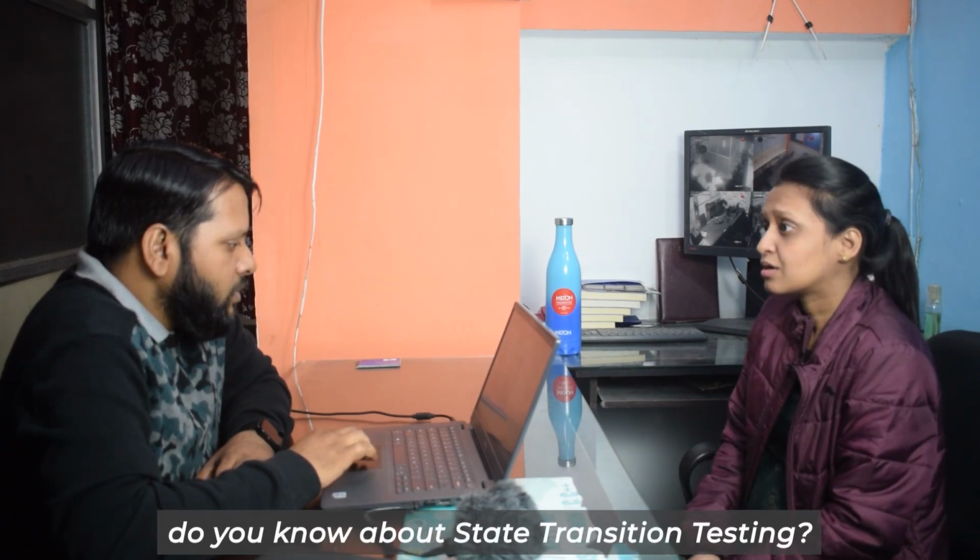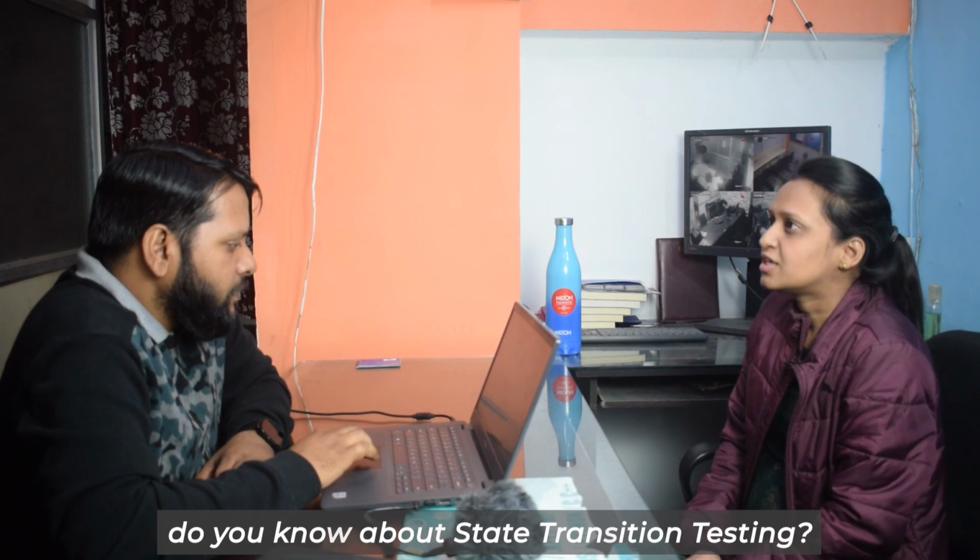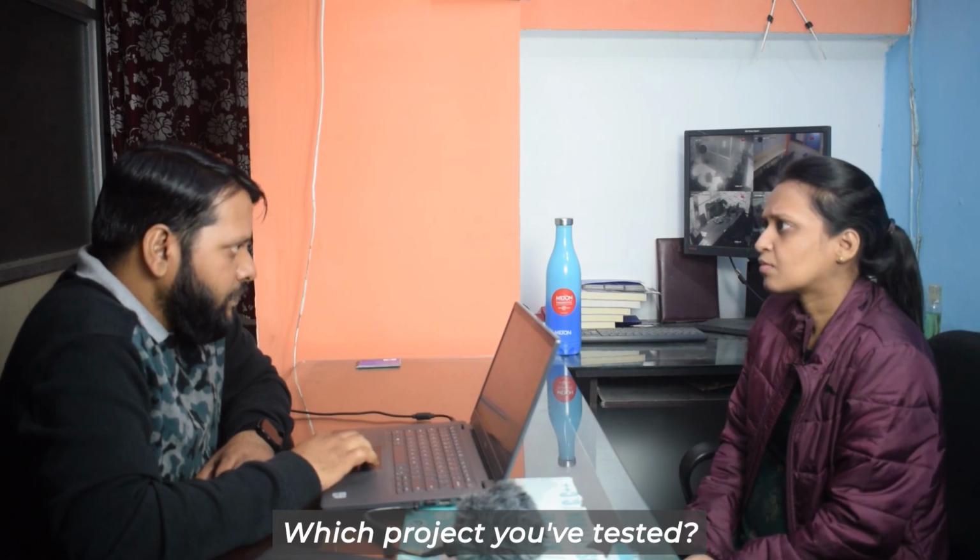Do you know about state transition testing? An application has multiple states. When we check the application by inputting various data and check the transition from one state to another, then it is called state transition testing. Okay. Which project have you tested? In state transition? No. E-home rent and Clear Car Rental.